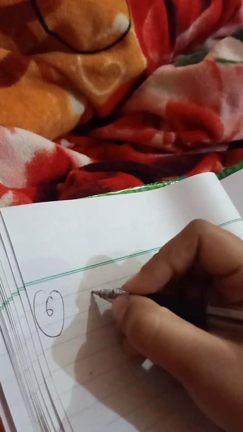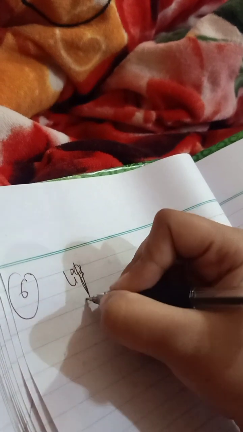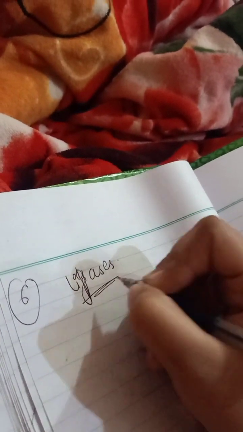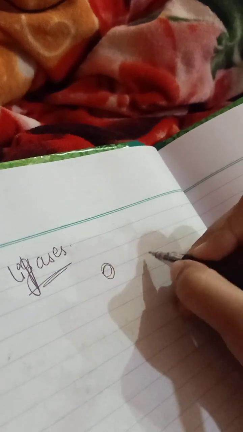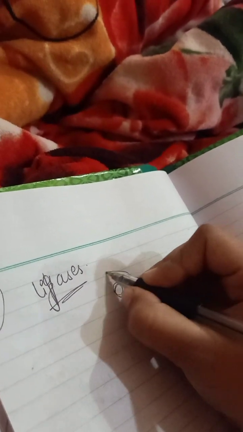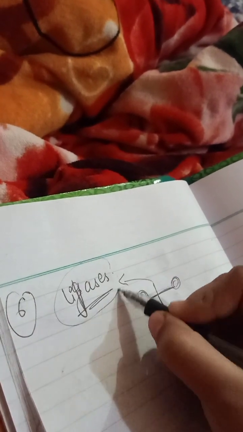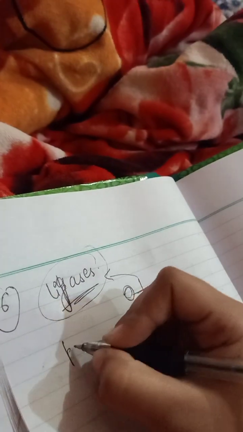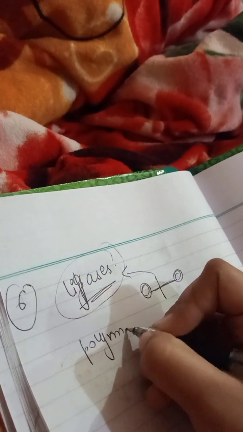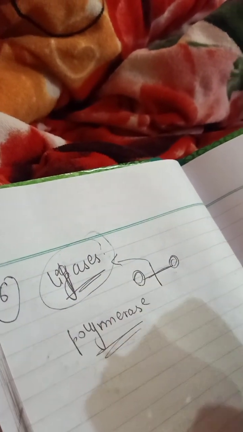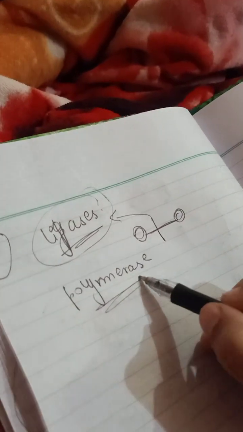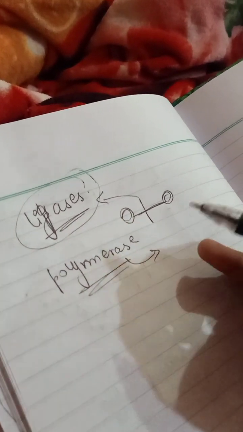After that we have the enzyme group, the sixth and last one, the ligases. What are ligases? With the help of these enzymes, a molecule is joined with another molecule. For example, polymerase. I have used this enzyme many times in the botany lectures. Polymerase is an enzyme which binds two molecules.